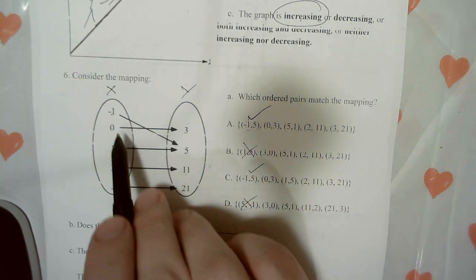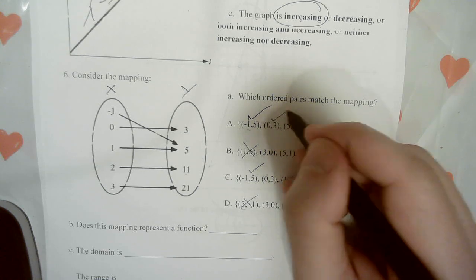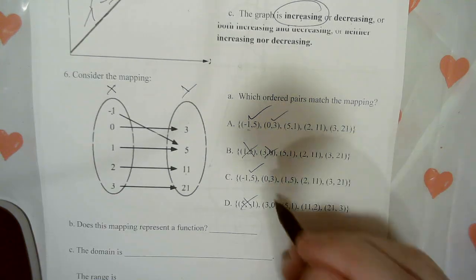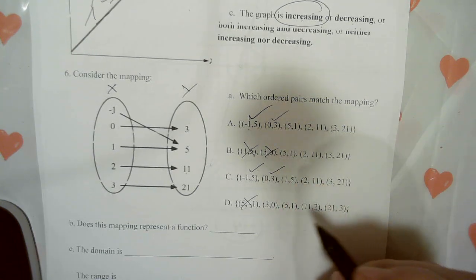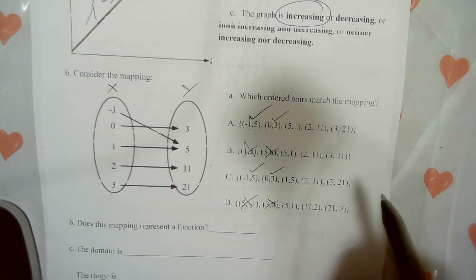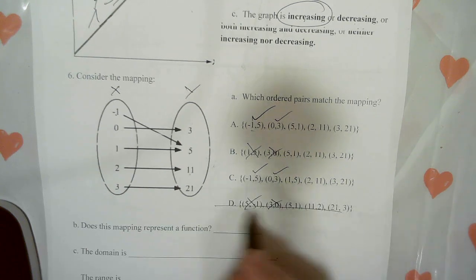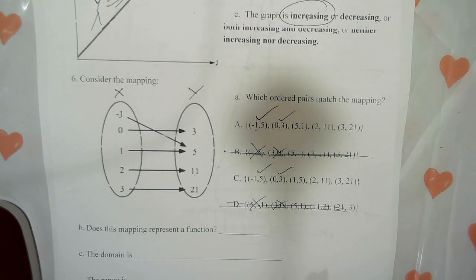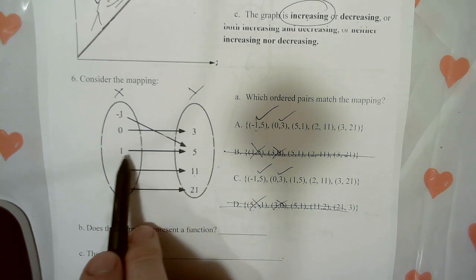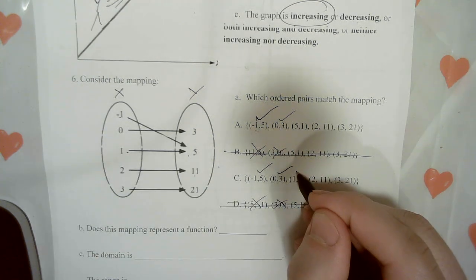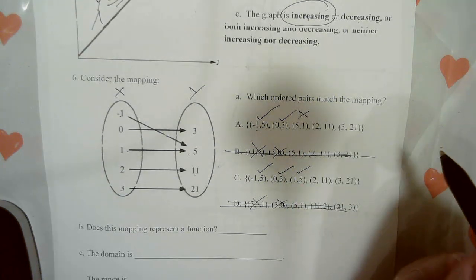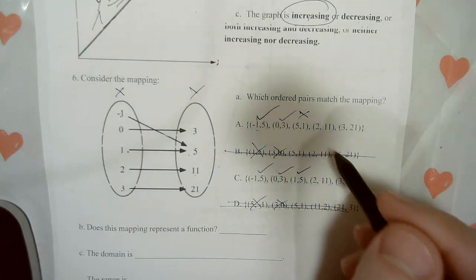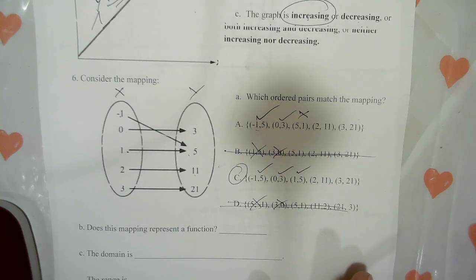Okay, let's see what else. (0, 3). So we've got (0, 3), (3, 0). So I've already eliminated these. These can't be correct because they have a wrong answer in them. So I'm already down to A or C. Next one, (1, 5). Yes, no. And it looks like the others are the same. So I've already narrowed it down. It's got to be C.